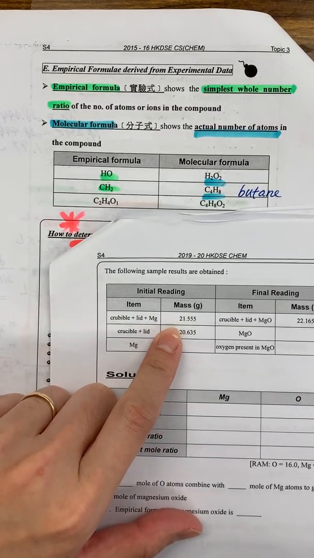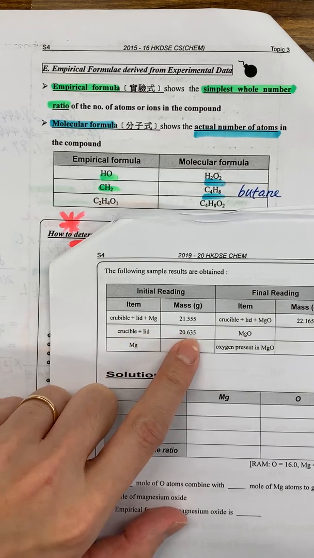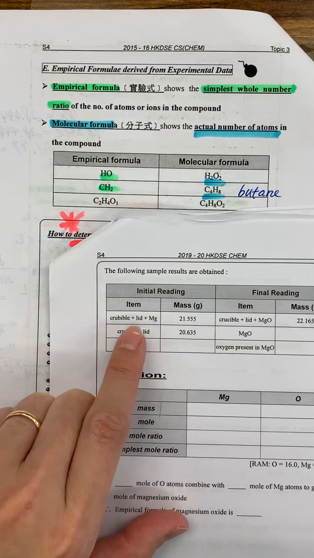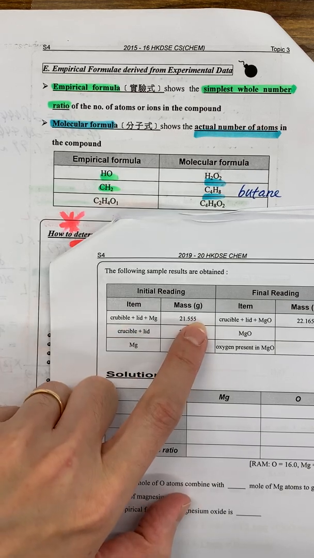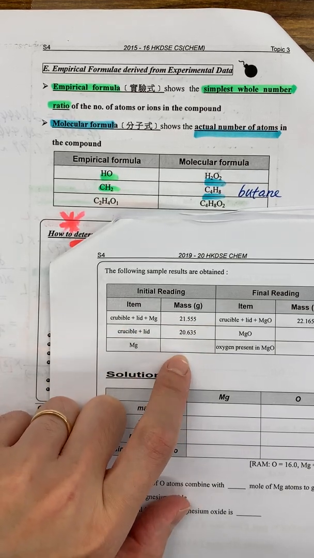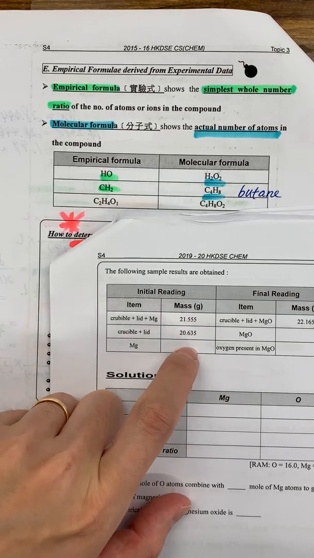Maybe you refer to the next page table from time to time. We record the mass of the crucible and the lid, and after we add the magnesium, we get a mass a little bit bigger than that. So how heavy is the magnesium added? It's just subtraction.